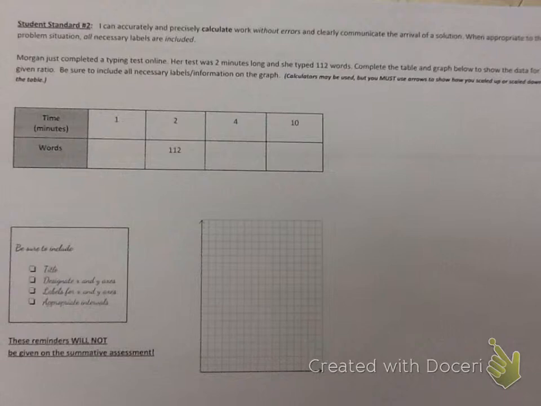And on this one, I don't even think we need to use calculators, so calculators may not be used is what it should say. So if we take a look here at the table, we know that for 2 minutes she typed 112 words. This gives us a ton of information that we can use.